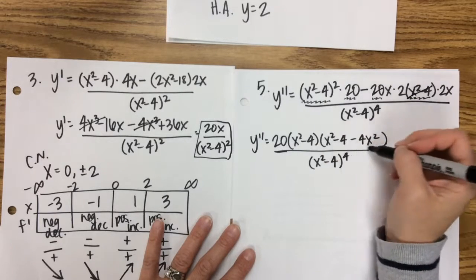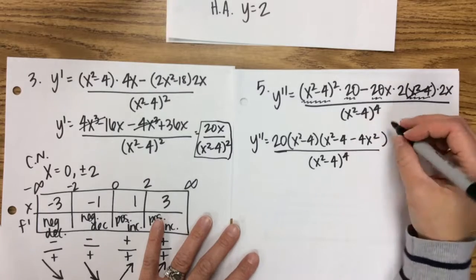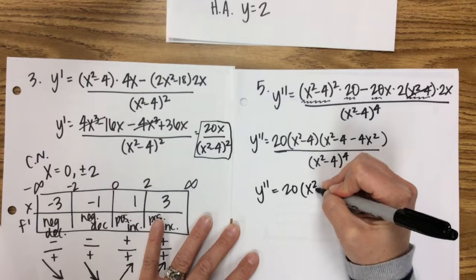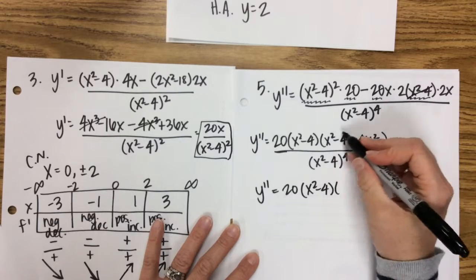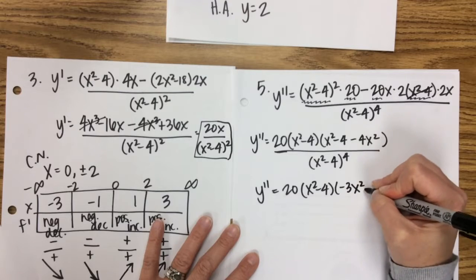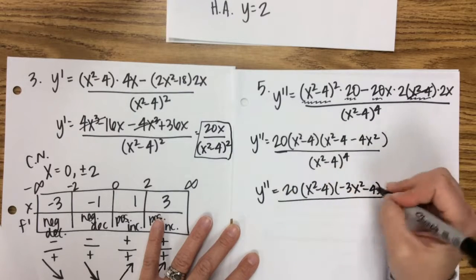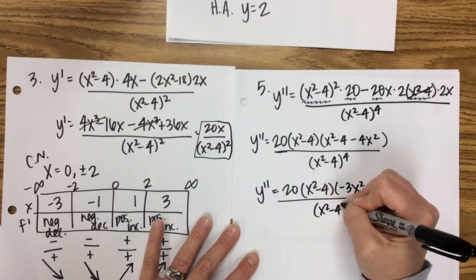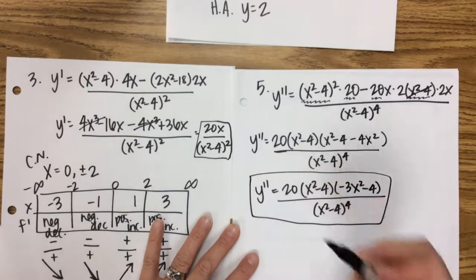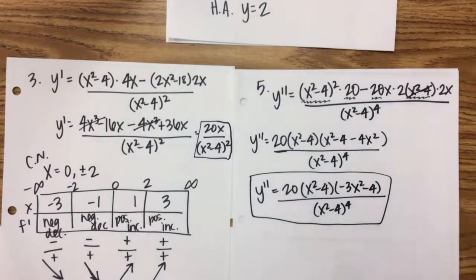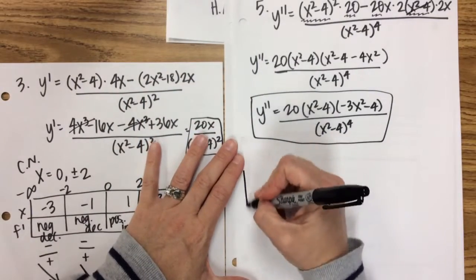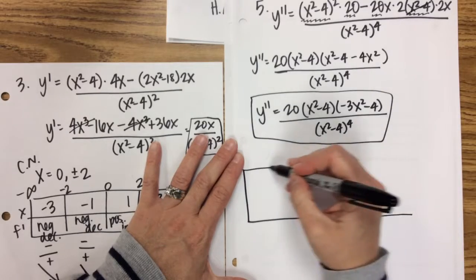Within the parentheses, I can combine like terms, so this would actually be 20 times x squared minus 4, x squared minus 4x squared would be negative 3x squared minus 4. Okay, so there's my second derivative. I square it because I'm going to have to go plug stuff into it, and I have to be ready to find it. So I need my critical numbers.